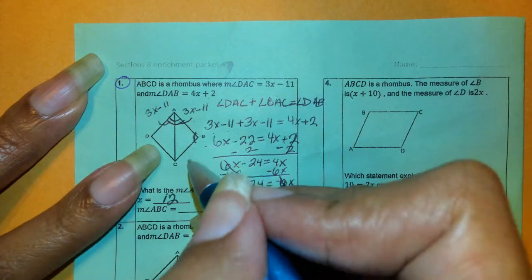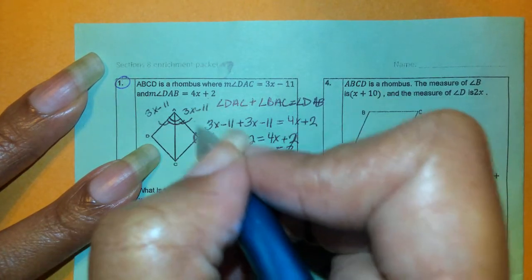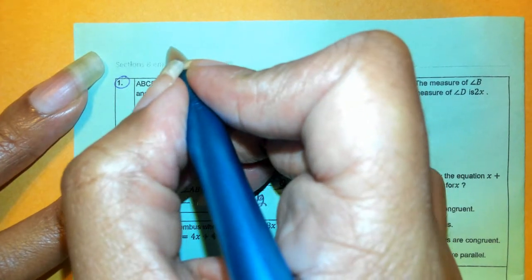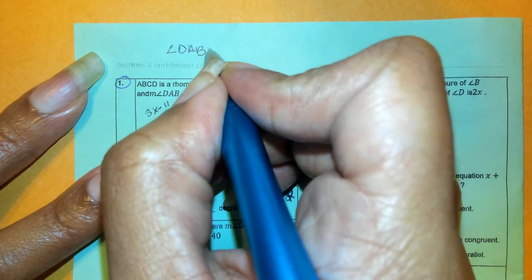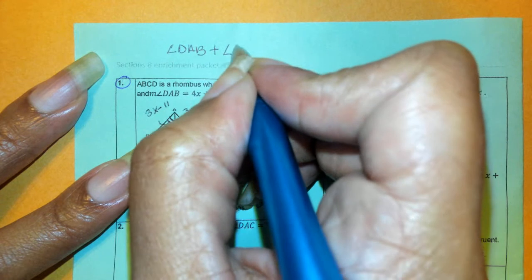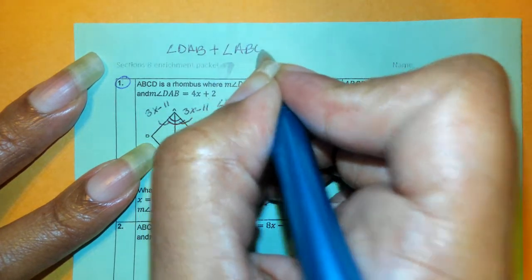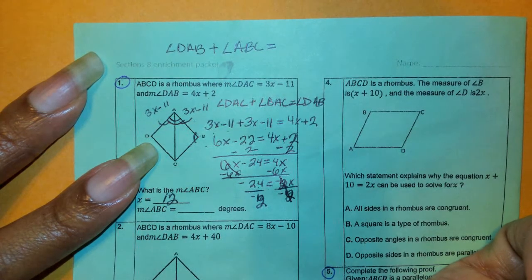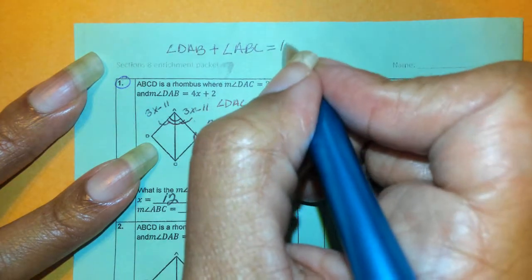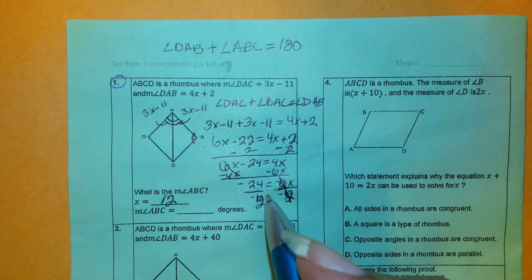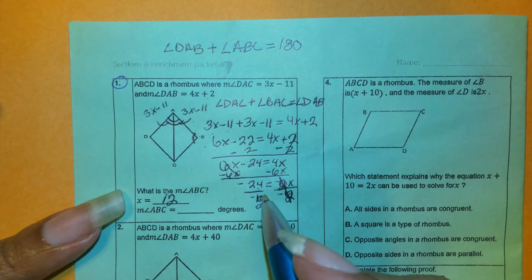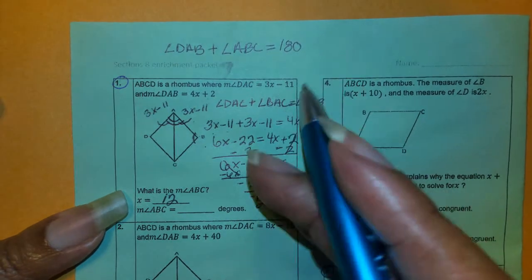So that means that angle DAB, I'm going to write up here, plus angle ABC is going to be equal to 180 degrees. Now at this time we don't know how much DAB is going to be, but we can solve for that quickly. It doesn't take long, and I'll use this space up here to do it.